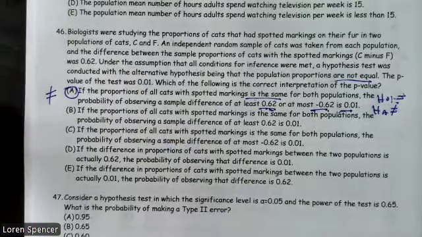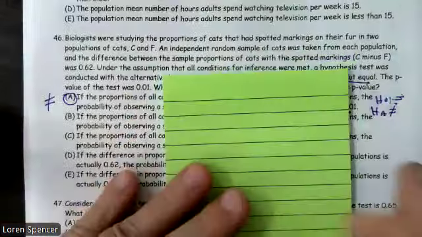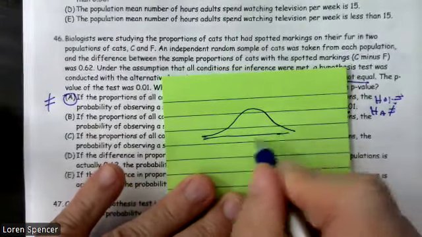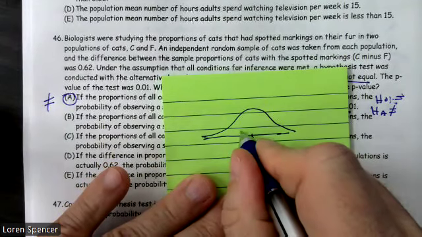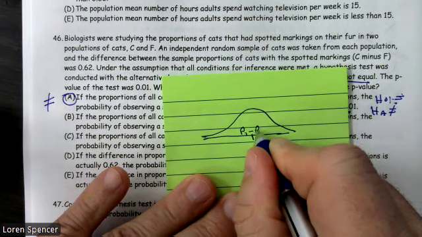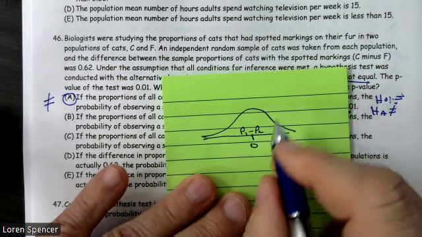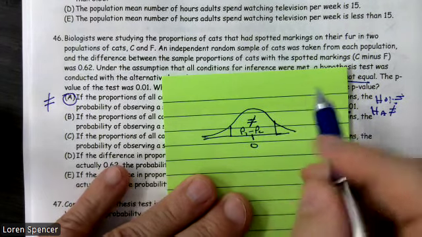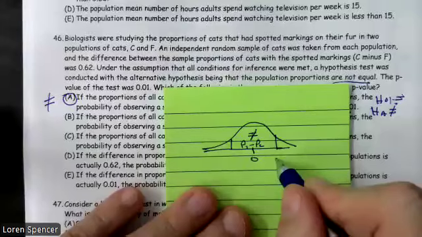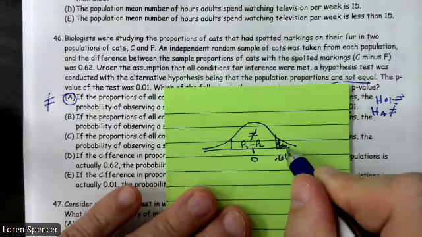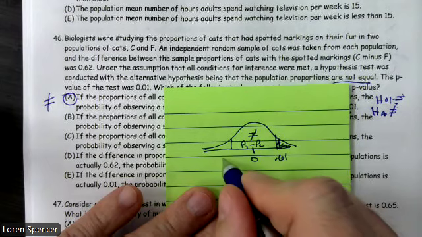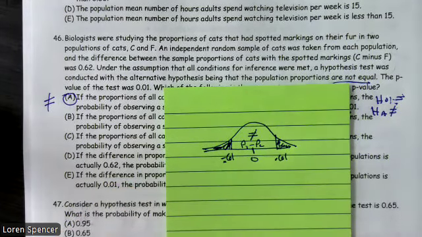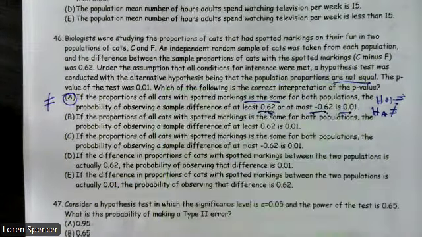Perhaps I should draw a picture for that. We should be centered on 0, because basically it's saying P1 minus P2 is centered at 0. And it's a not equal, so we're going to have two tails. And we got a difference of 0.61. So we're up here, but we also have to consider the difference that it is negative 0.61 because it's two-tailed. You have to adjust for both.